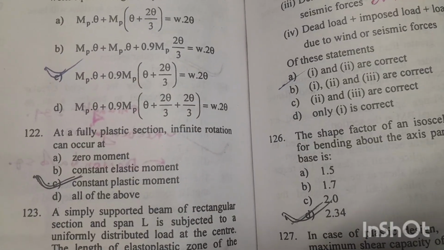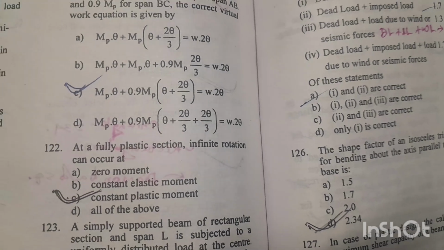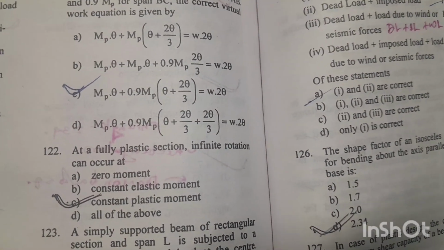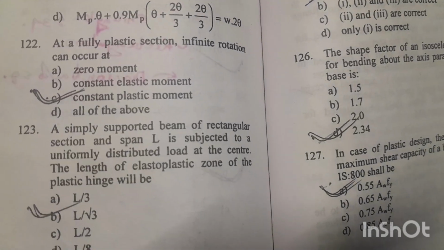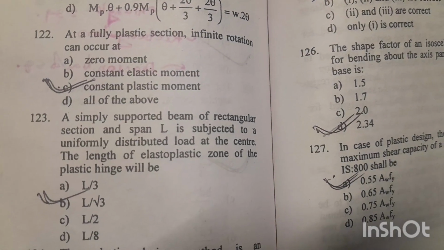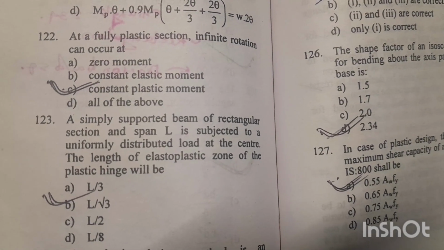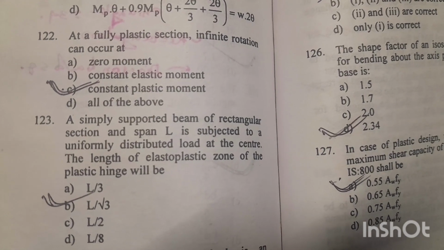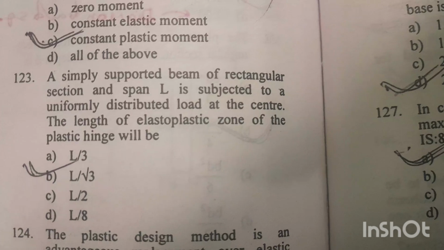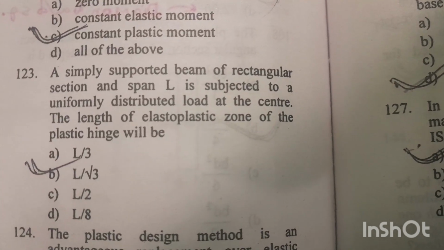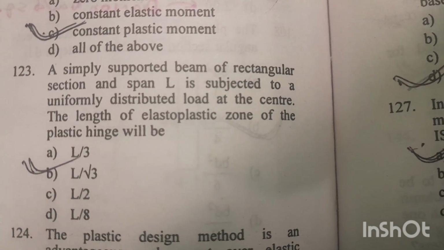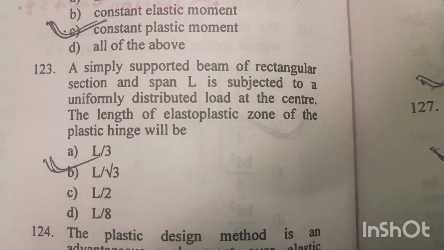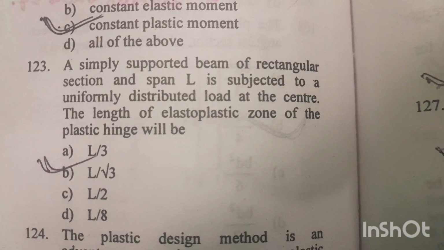Question number 122. At a fully plastic section, infinite rotation can occur at constant plastic moment. Option C is right answer. Question number 123. A simply supported beam of rectangular section and span L is subjected to a uniformly distributed load at the center. The length of elastoplastic zone of the plastic hinge will be. Length of elastoplastic zone of plastic hinge is the length from the point of load application to the end of plastic hinge.